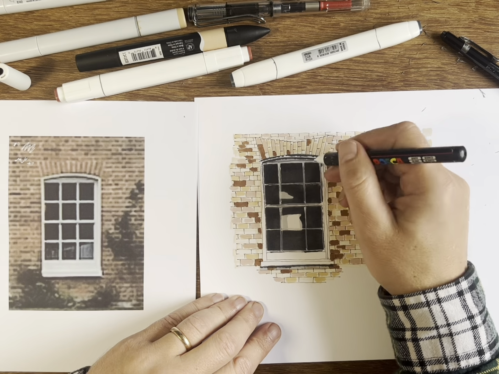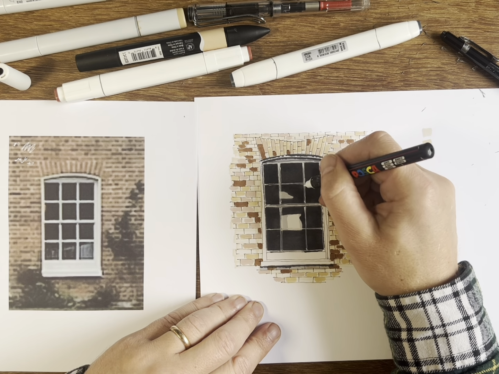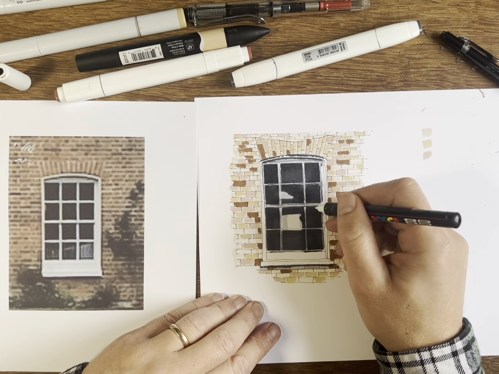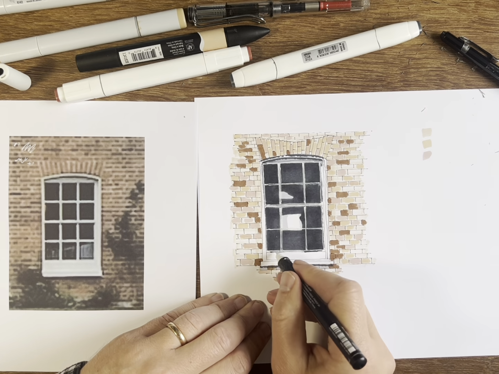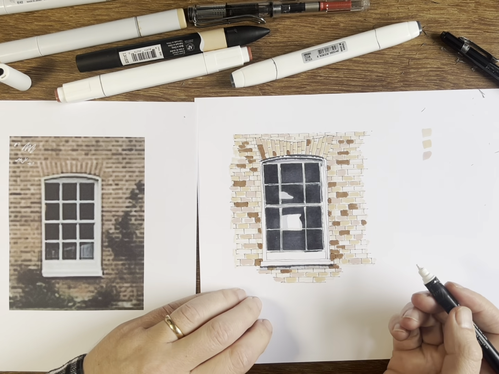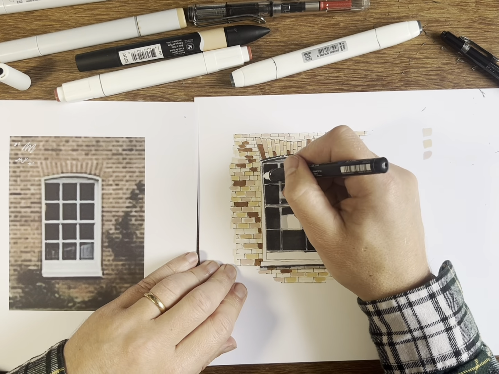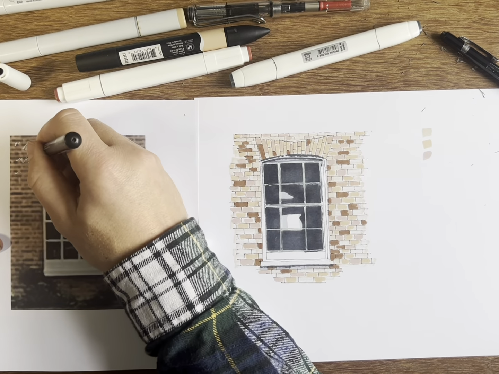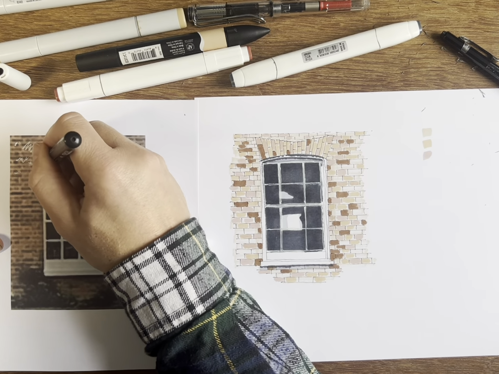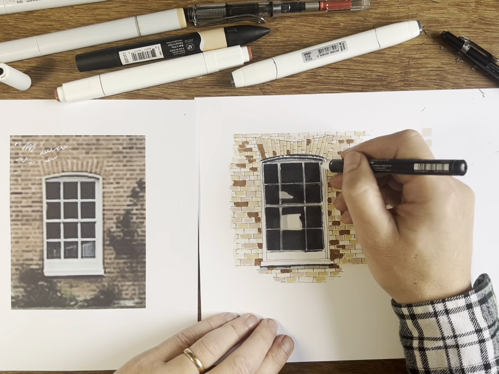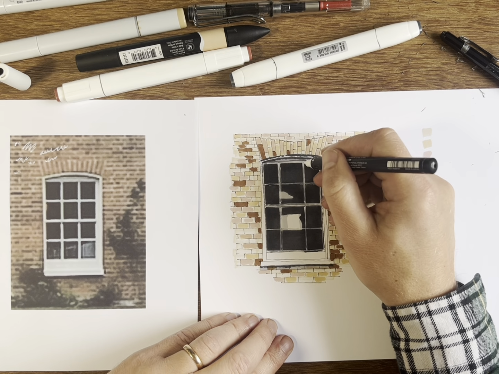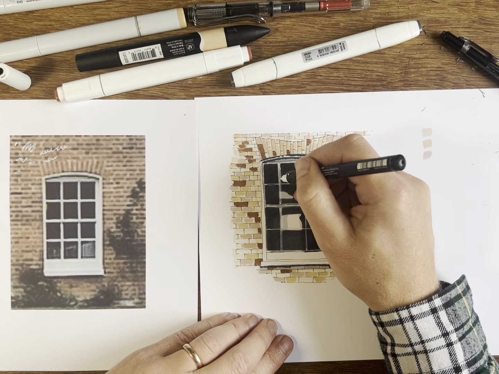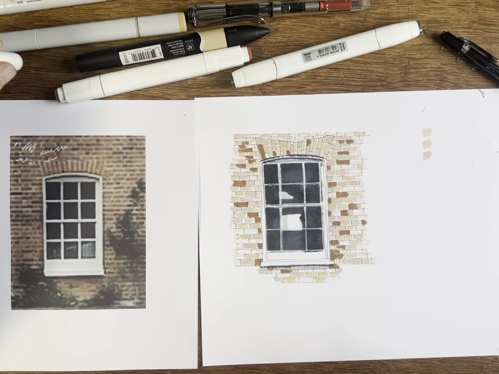Making sure we just correct that a little bit. Little streaky, but it's okay.